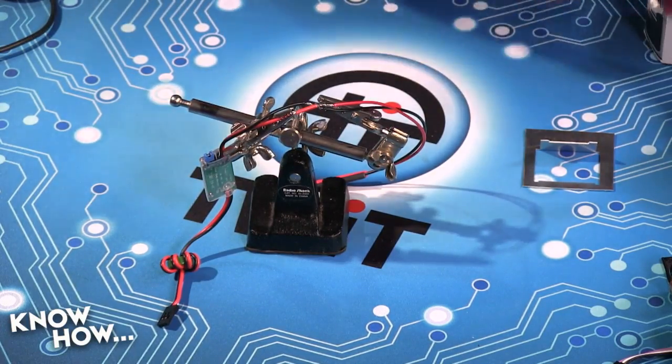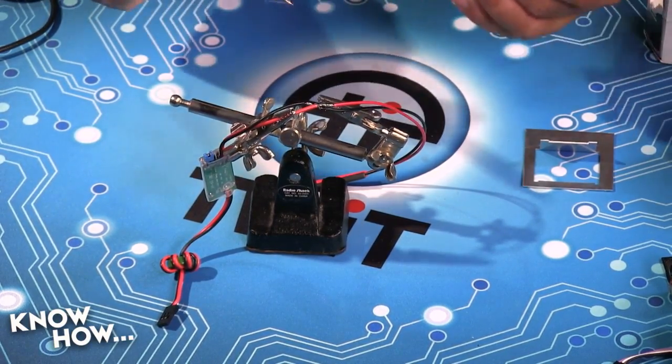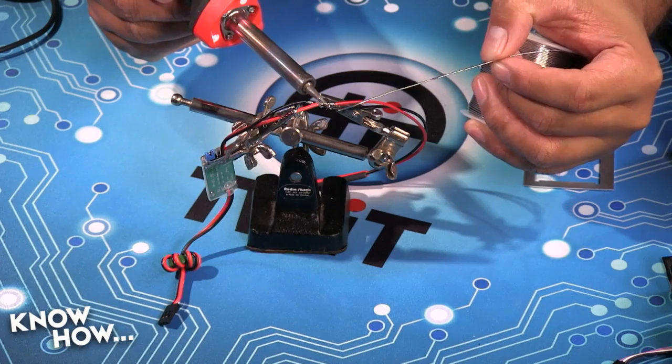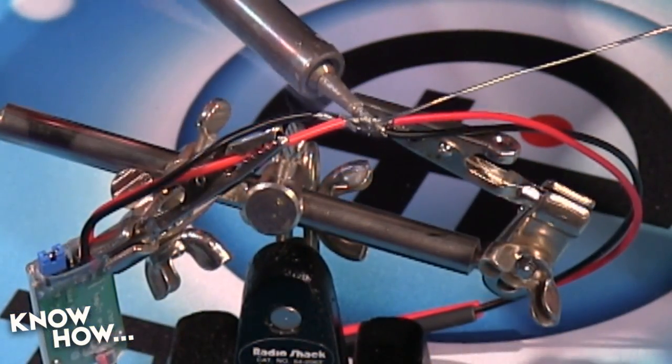Same thing. Little dab of solder onto the iron, and then heat up the wire. And once the wire is hot enough, let the solder flow.